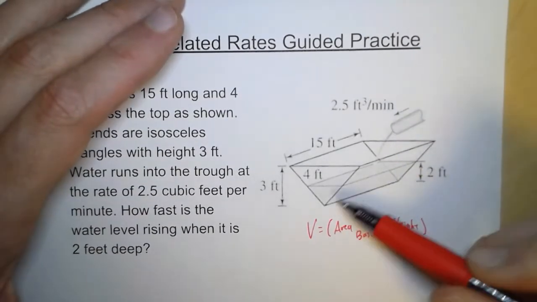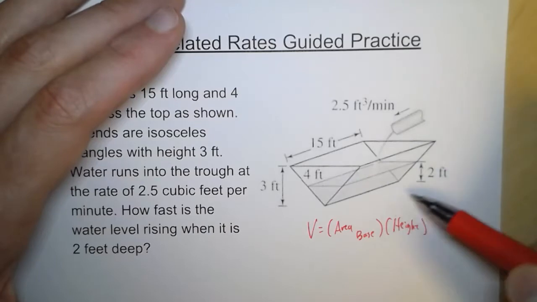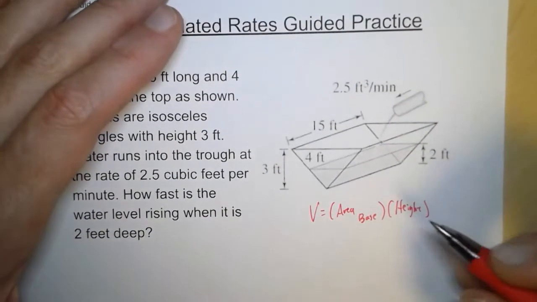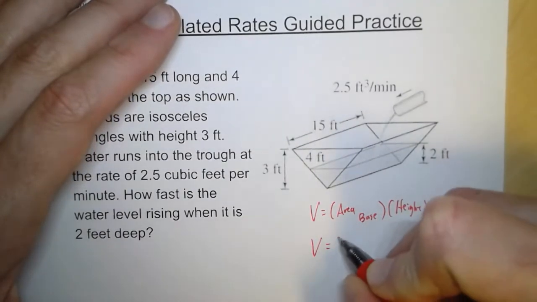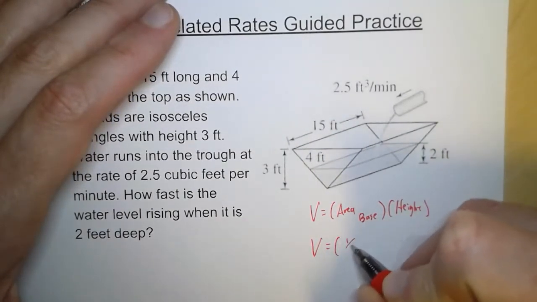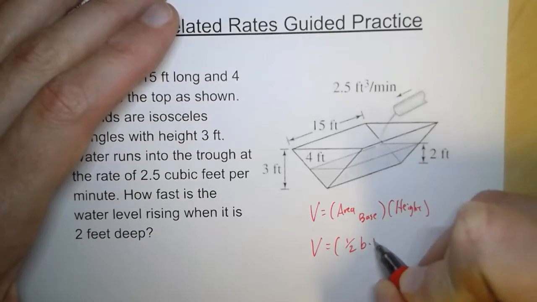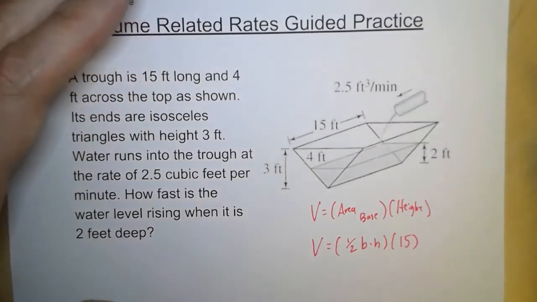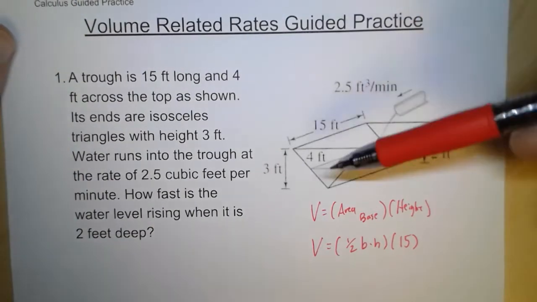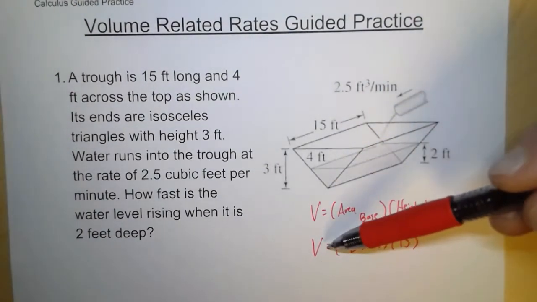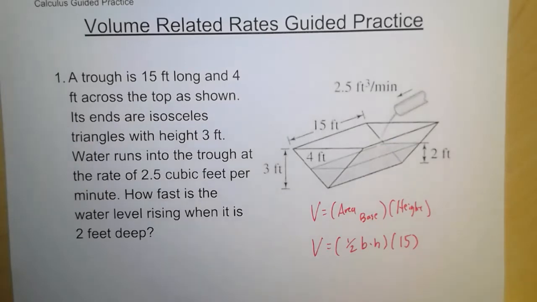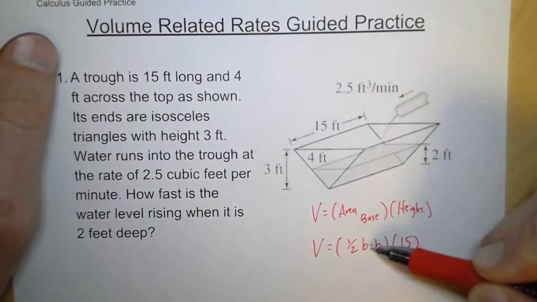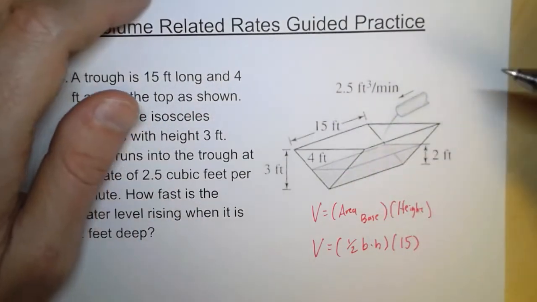Now, what people have a hard time visualizing is that this is a triangular prism on its side, and the height is a constant. The height is a constant of 15. And so the area of the base, well, that's a triangle, so that's 1/2 base times height times 15. Now, in a problem like this, as the water level rises, obviously the volume is changing, so that's going to remain a variable. As the water level goes up, the base is going to get longer, so the base will remain a variable, and so will the height.